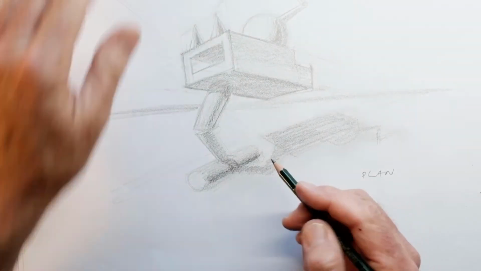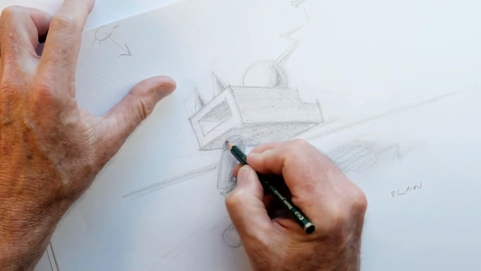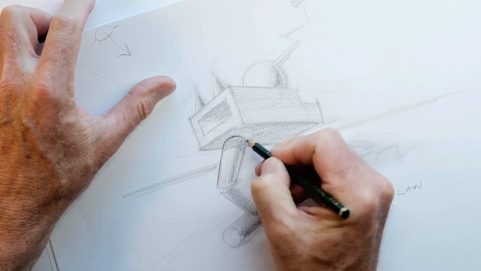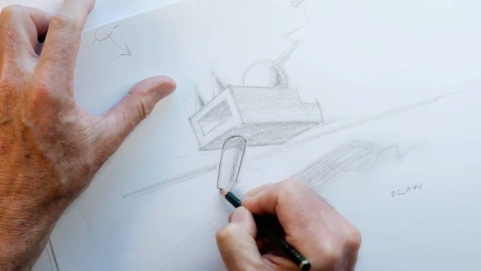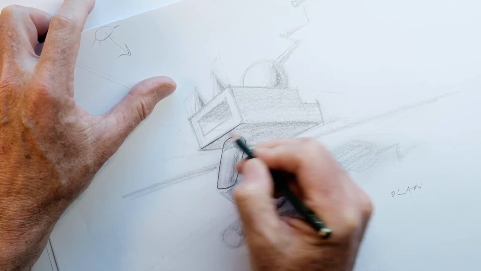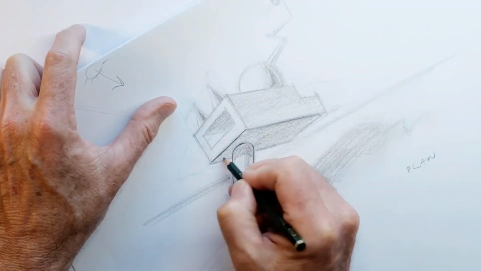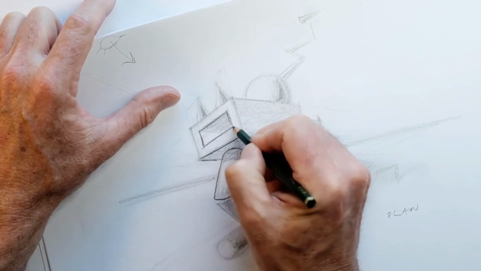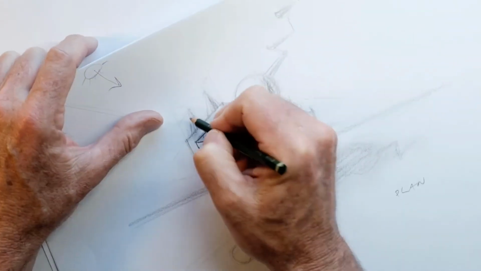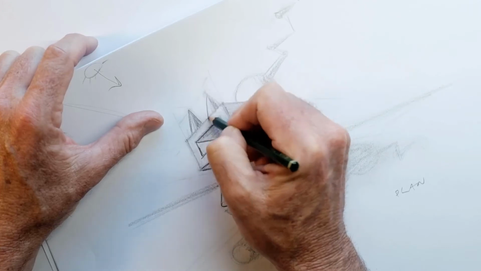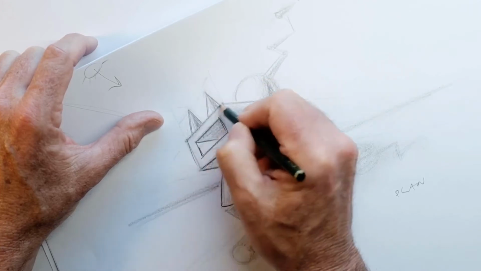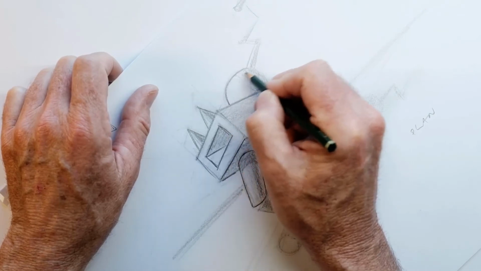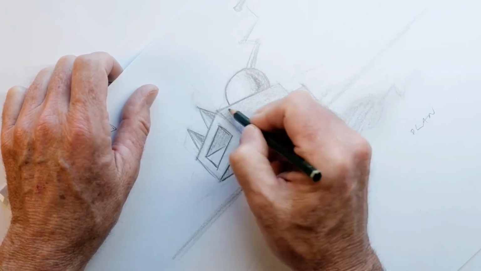So by doing this, and again I'll just do a little bit of an outline now just to show you what my forms look like, this could be my little planning sketch. And if I plan it really lightly and carefully and not heavily like this, I could continue with it as the final as well, but this is just a quick example.